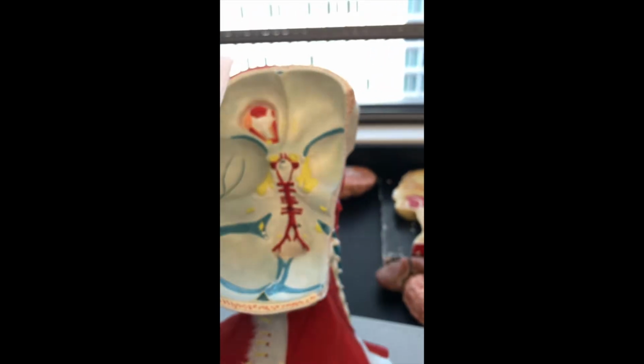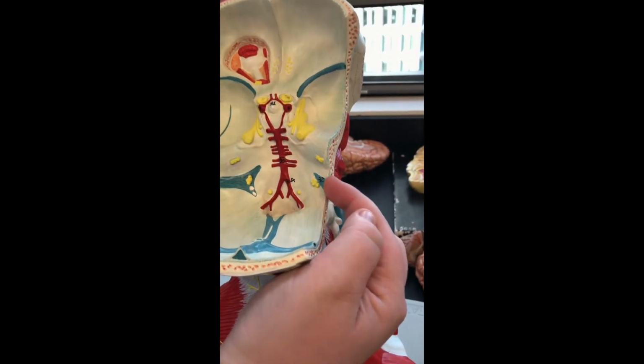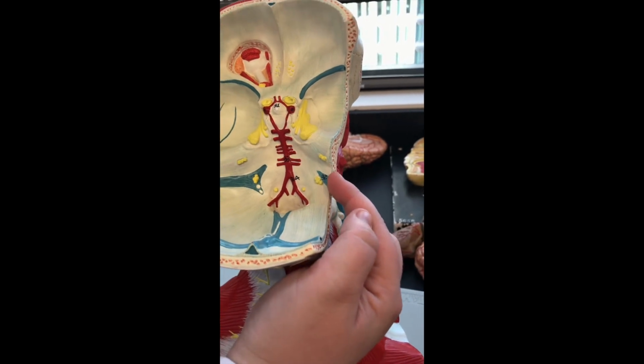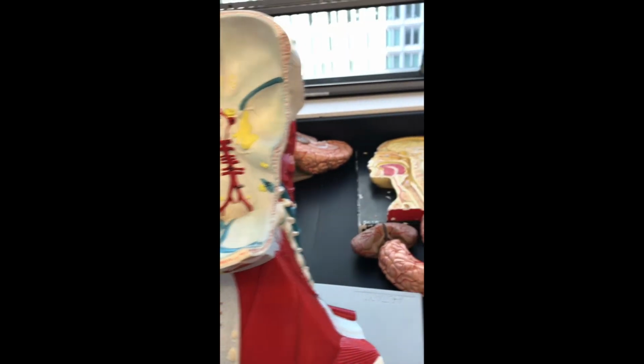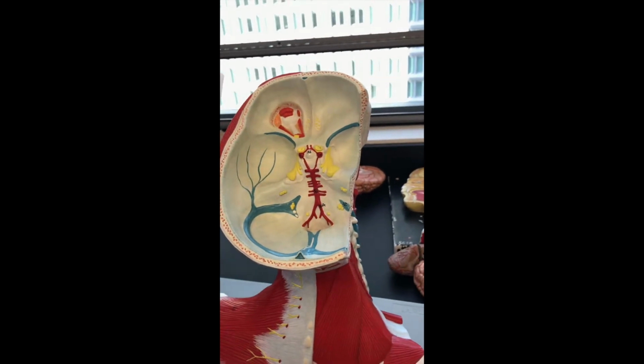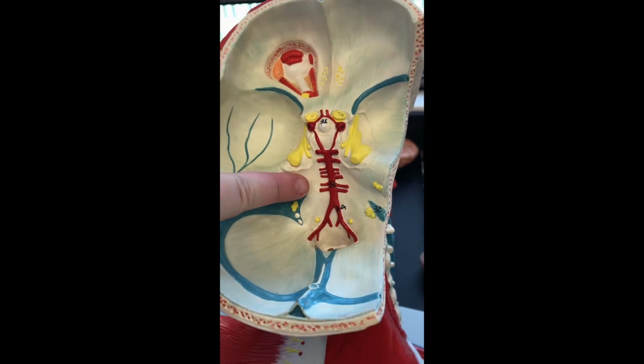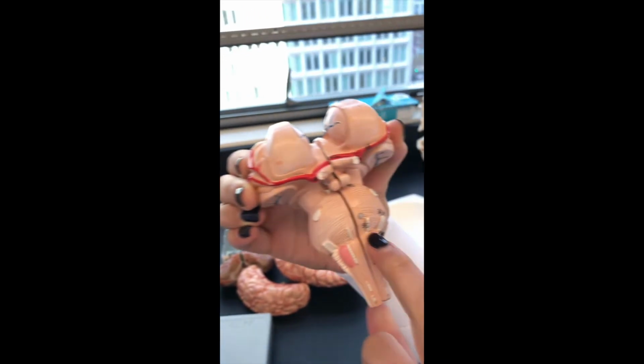Okay, and then 32, it's this teardrop blue thing right here. That is the trigeminal nerve, and you can see the same thing right there. It's that white bulb. And then the abducens nerve is just a little bit lower. It looks like a ladder. And then you can see the same one on the other model.